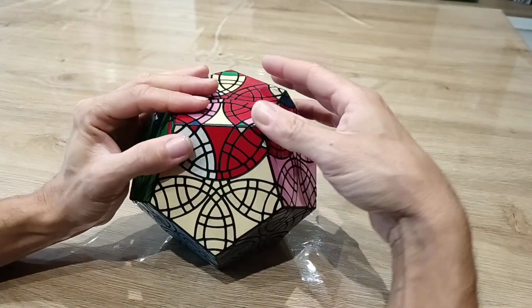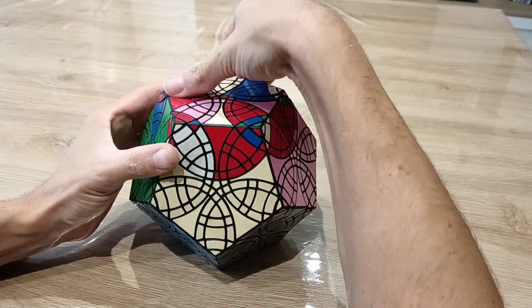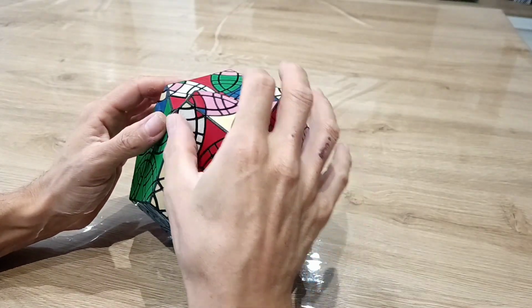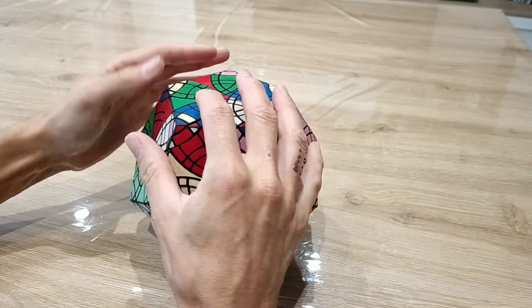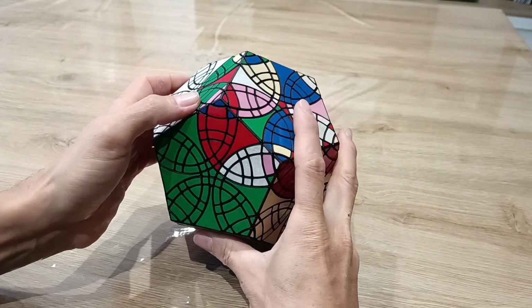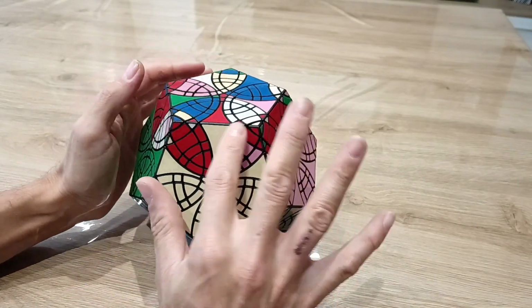So I want to do this rotation, this rotation, this rotation, this rotation, and before doing this rotation I have to put this part back, then do this rotation, and then I have to put this corner back again. So pink and blue, and yeah, we have the blue and red that I need to switch here.